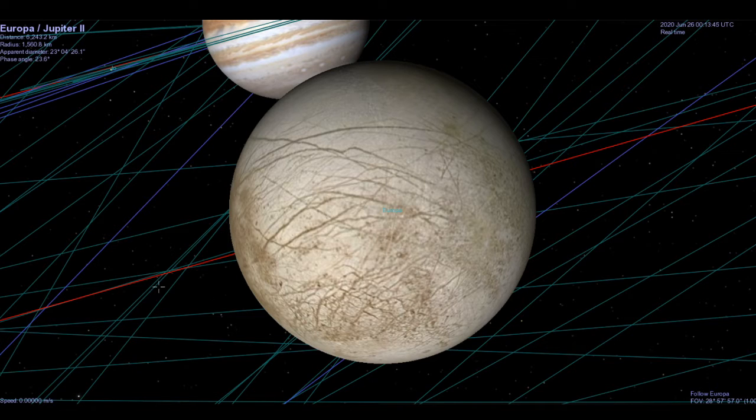Kind of looks like someone's maybe been ice skating back and forth. But what those cracks are showing is that Europa is caught in a very similar tug of war, just like Io is. But it's not as strong, it's not as bad, because Europa is a bit further away from Jupiter.